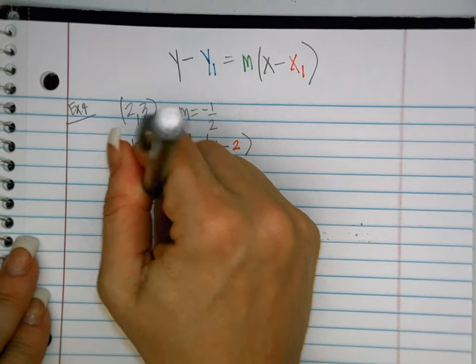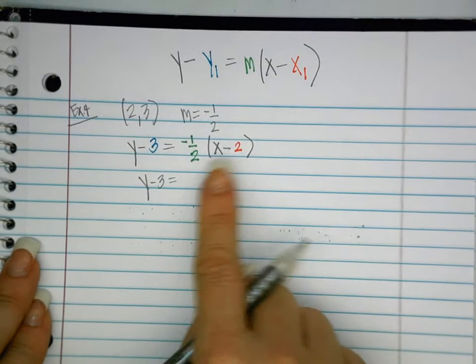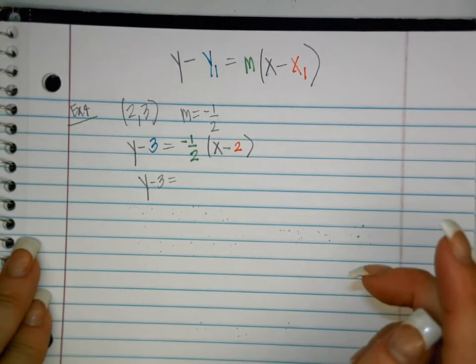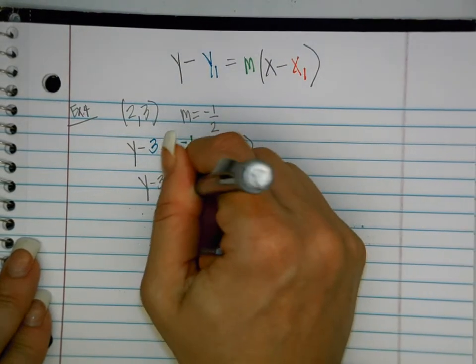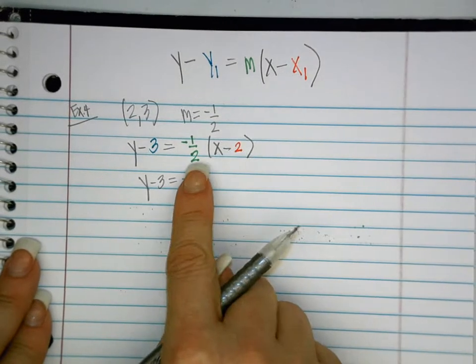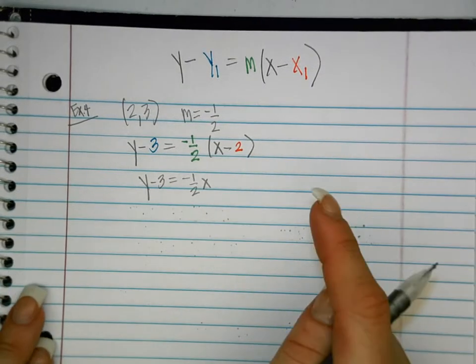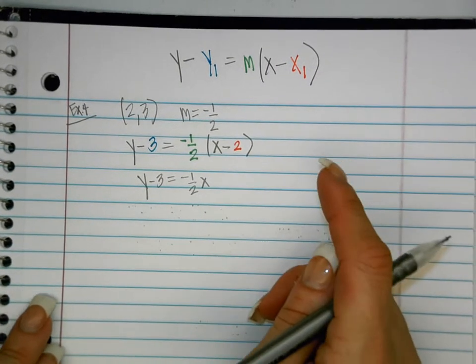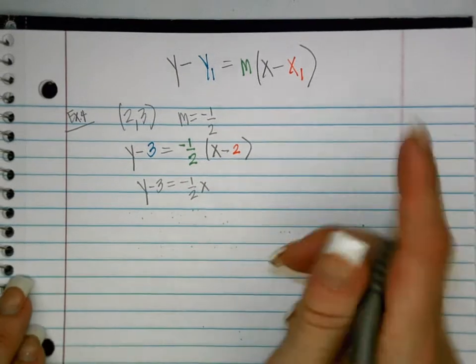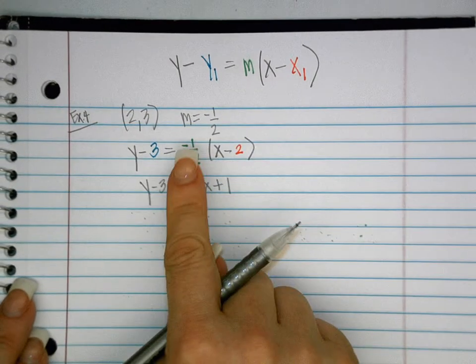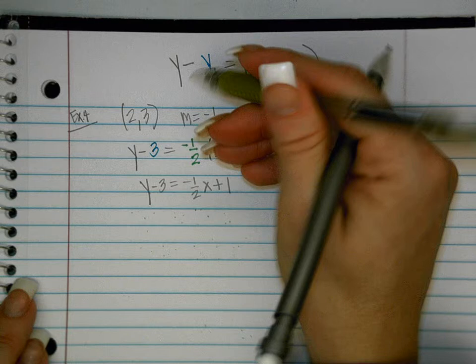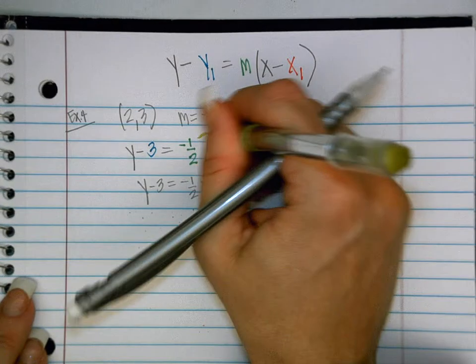So y minus 3 equals, what's negative 1/2 times x? Negative 1/2 x. And what's negative 1/2 times negative 2? Positive or negative? Positive 1. So negative times negative, when you distribute this, we distribute it to the x, then distribute here.